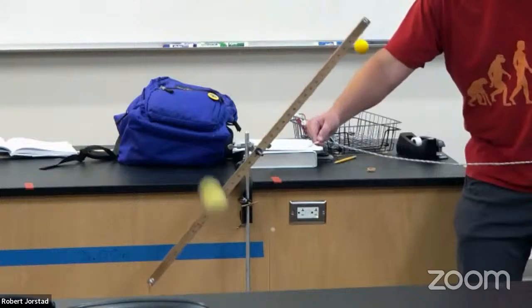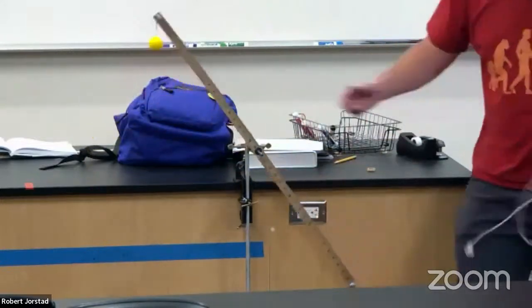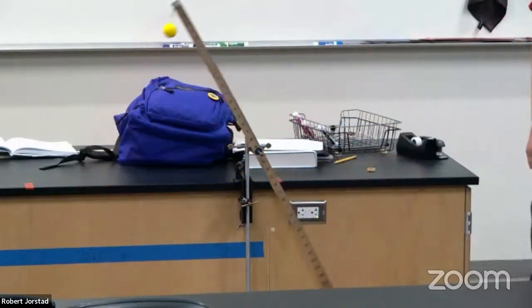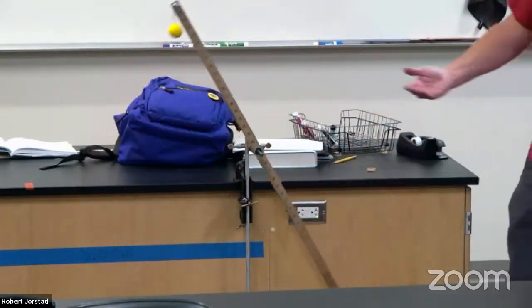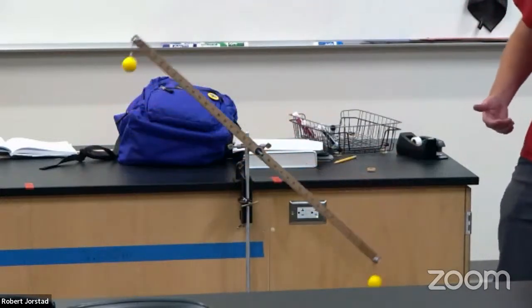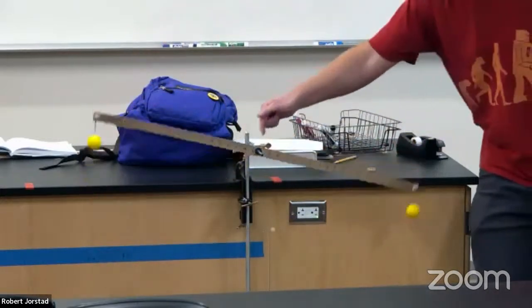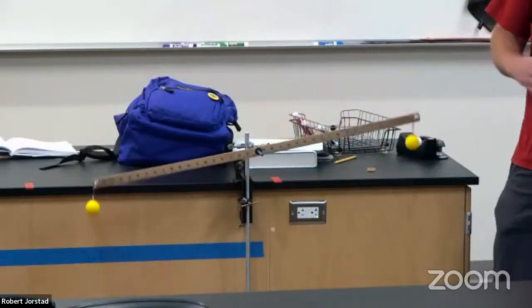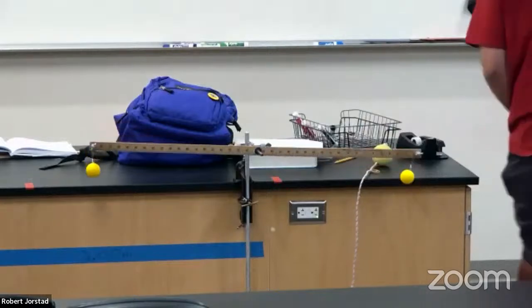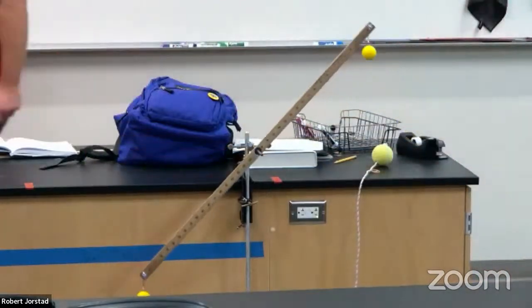Whereas this one, you can see is moving at approximately constant speed. So it is possible to make objects rotate in a vertical circle at constant speed, basically as long as they're balanced with their center of mass right in the middle. So far, so good with that? So let's pretend somehow we have a device where that's happening. Let's go back to the board.